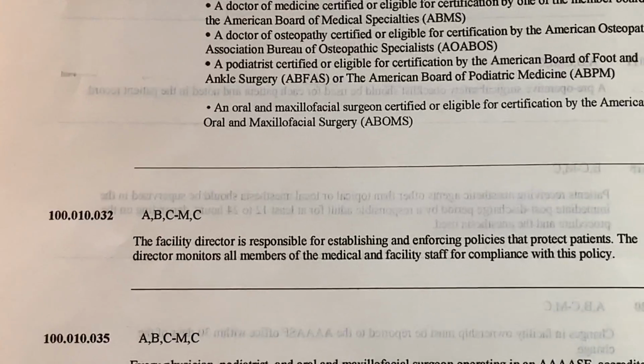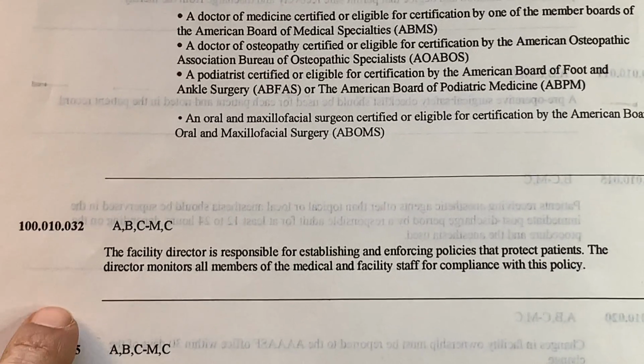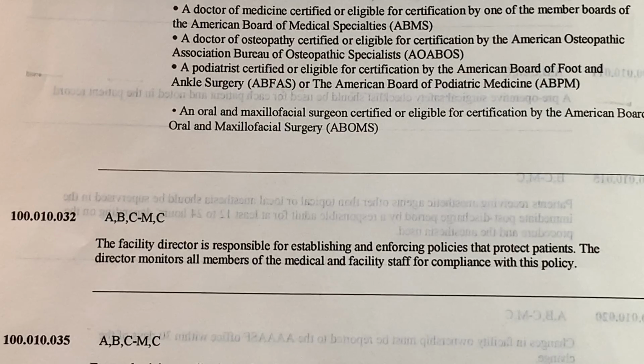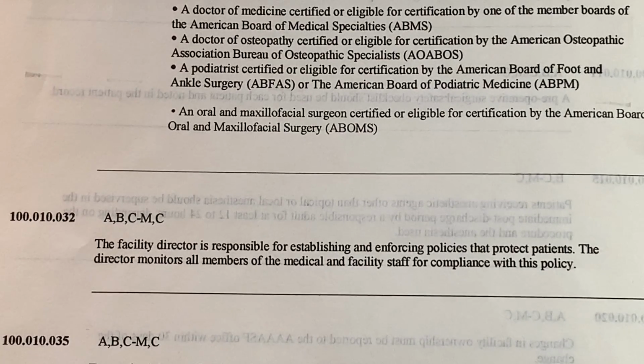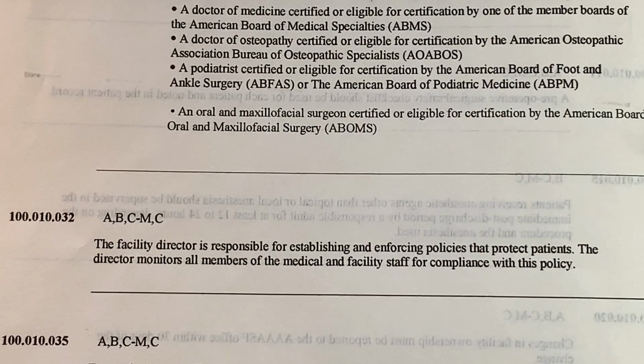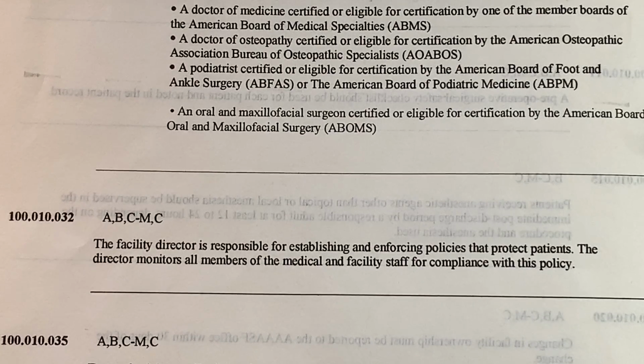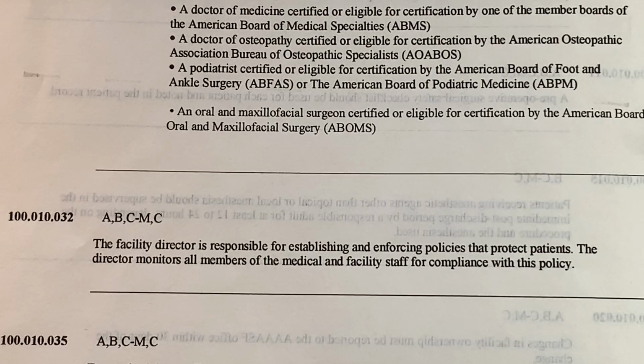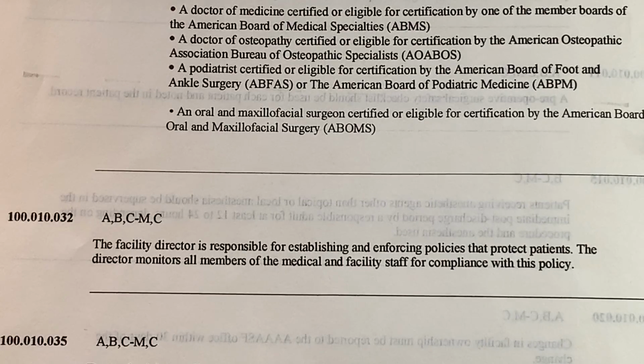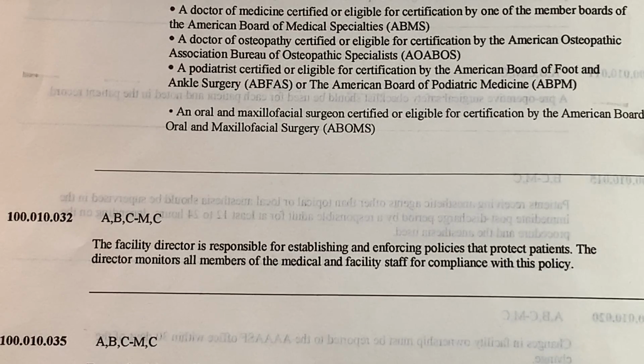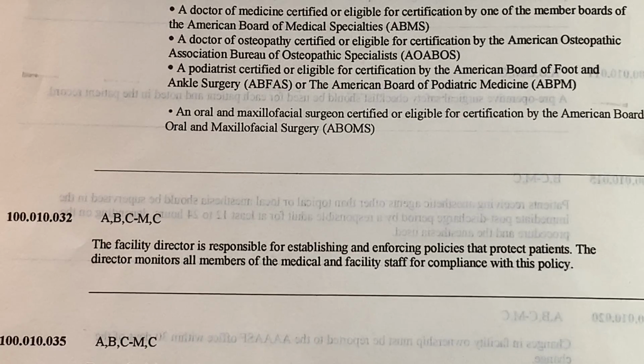All right, number 32, the facility director is responsible for establishing and enforcing the policies that protect the patients. So facility director, again, is whose butt is on the line, okay? So usually it's the owner and the operator of the surgical facility. I have not done hospital type of credentials, so I don't understand the hierarchy for that. But regarding Quad ASF and outpatient surgery centers, if something happens, you hold it all, which takes you to insurance. You're going to need insurance for your facility.